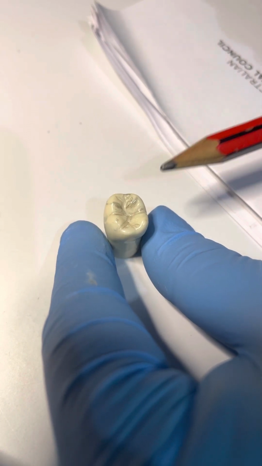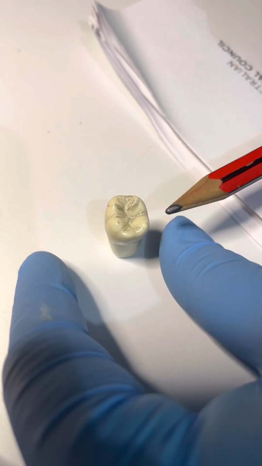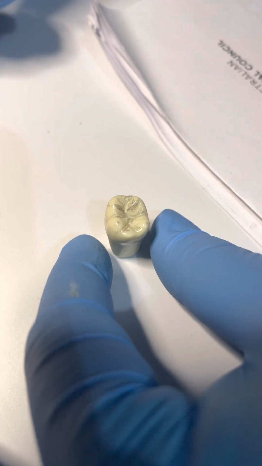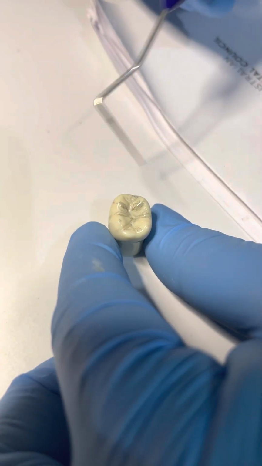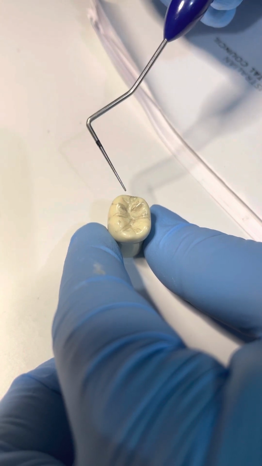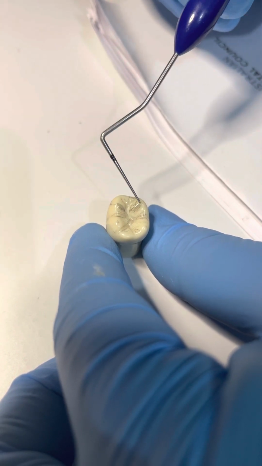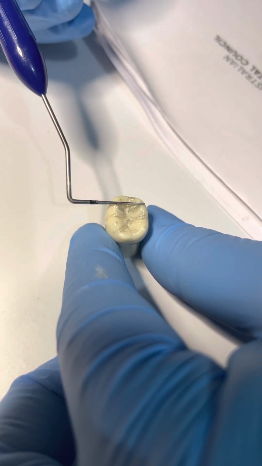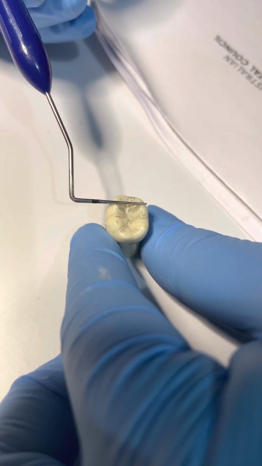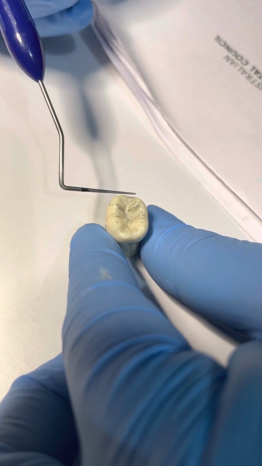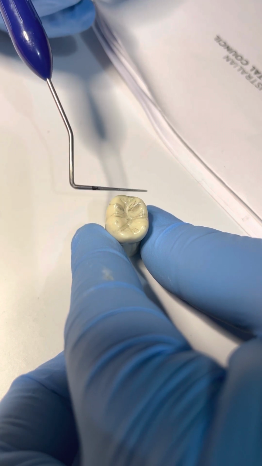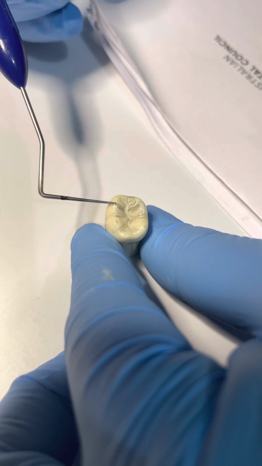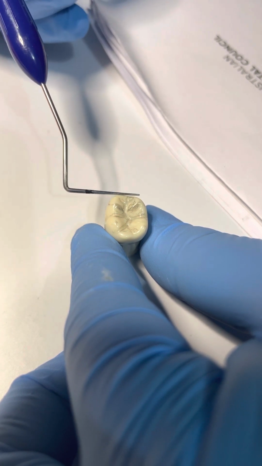Another anatomy we have to remember, according to criteria, is cusp tip and cusp positioning. In the lower first molar, the mesiobuccal and mesiolingual cusp tips are in the same line, and they are parallel to the marginal ridge. Your mesial marginal ridge is your reference point, and if you replicate the probe and bring it here, you will find that these cusp tips are parallel to the mesial marginal ridge.